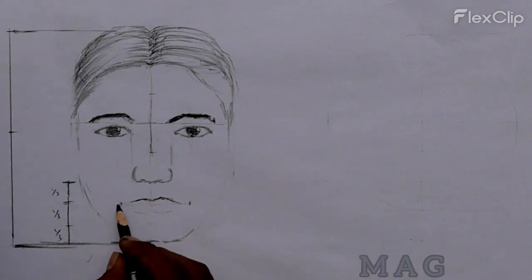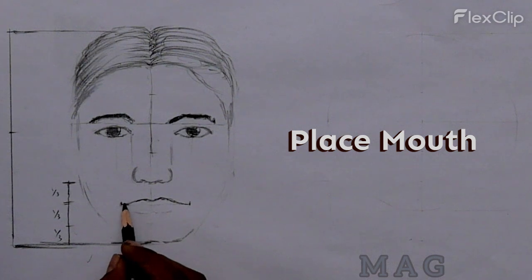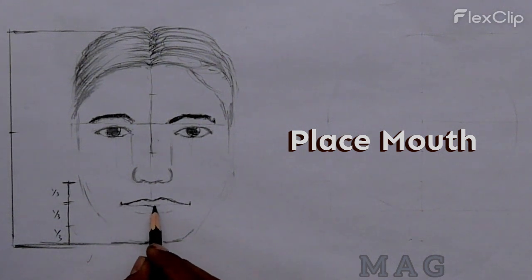The corners of the nose typically align with the inner corners of the eyes. So, I will start drawing the nose first as the reference.